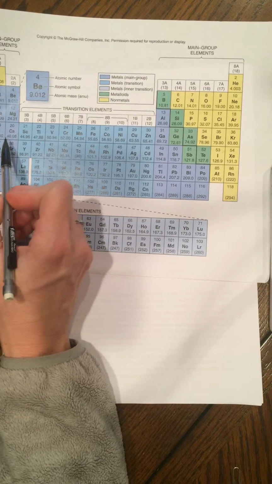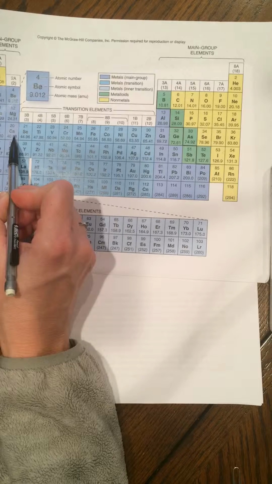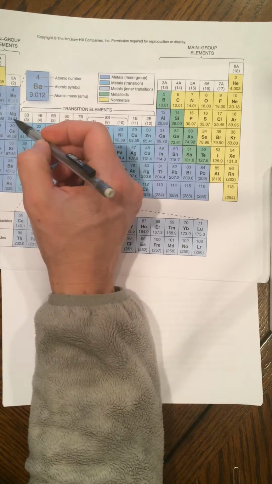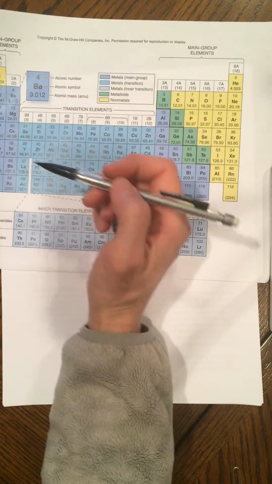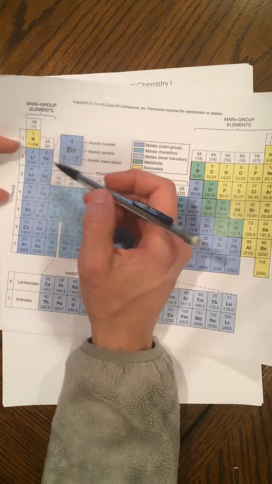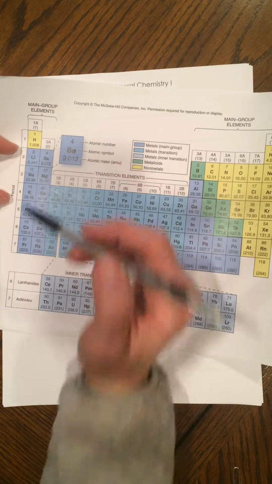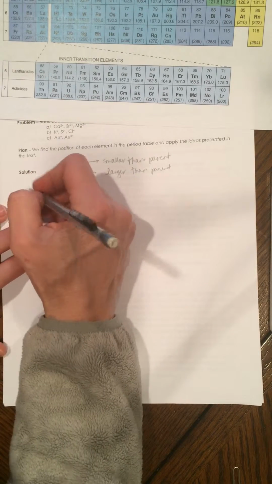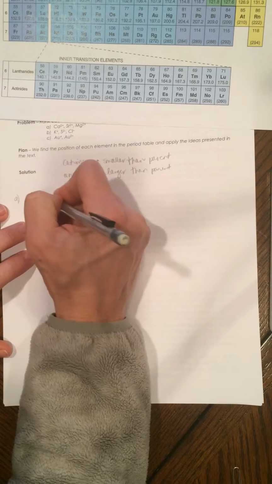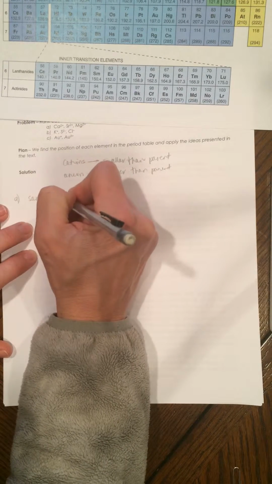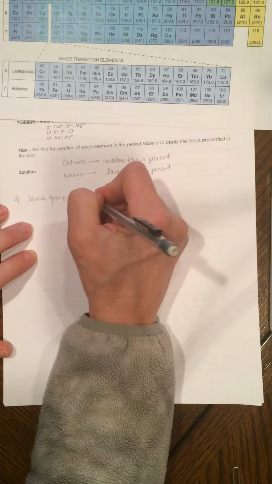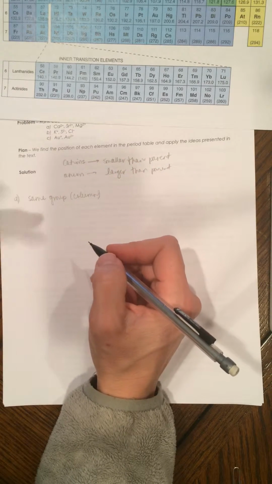So again, now we're looking at calcium 2+, strontium 2+, and magnesium 2+. Like we saw with other problems, we have 3 elements that are present in the same group, which again is a column on our periodic table.